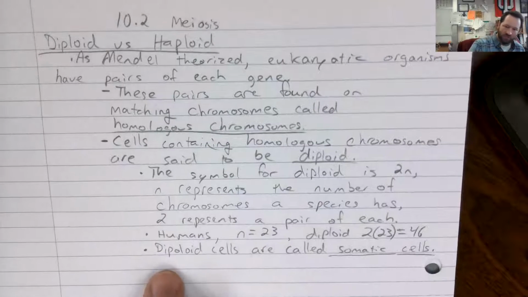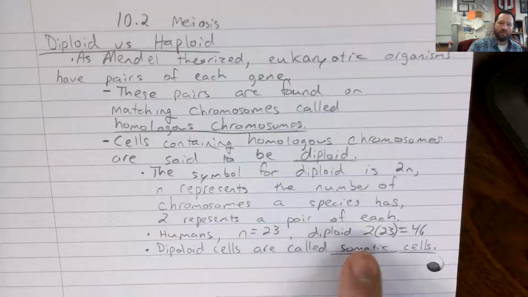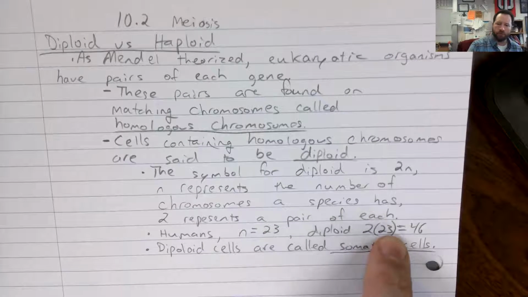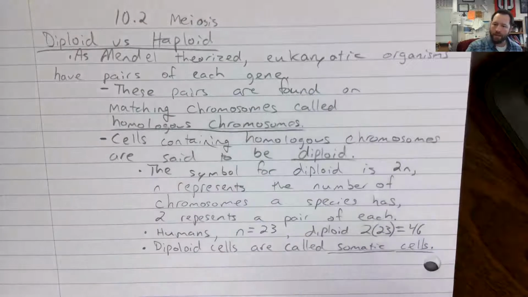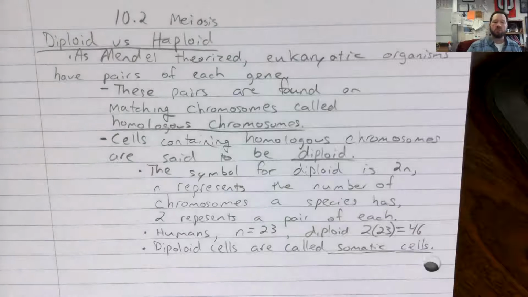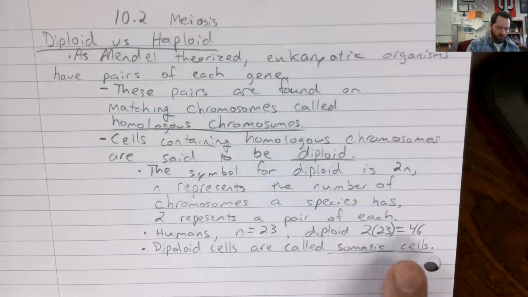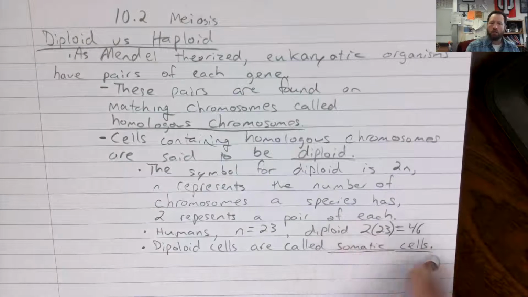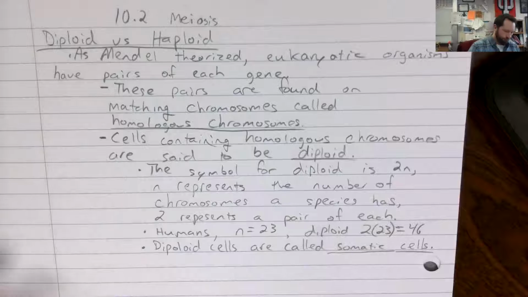So our diploid cells, the ones that have a pair of all of our chromosomes, are also known as our somatic cells. And most of the cells in your body are somatic cells. Your skin cells, your brain cells, your liver cells, your stomach cells, all somatic cells. They're all diploid. They have a pair of each chromosome.